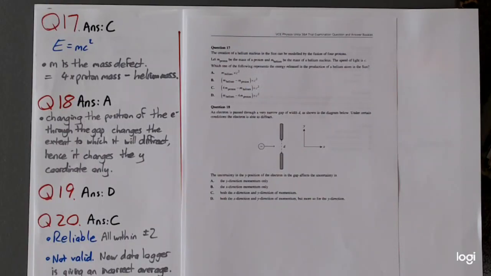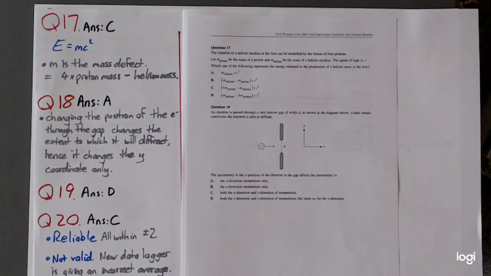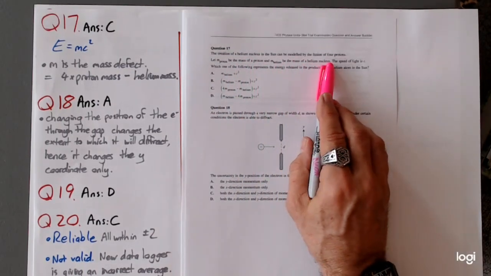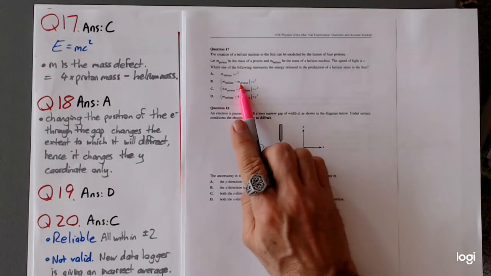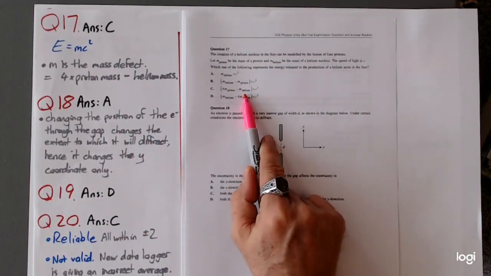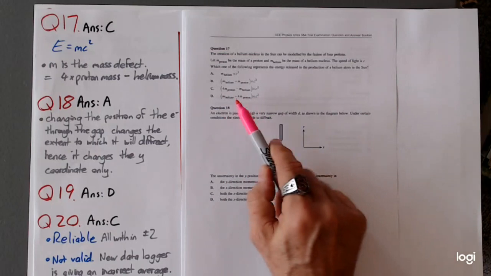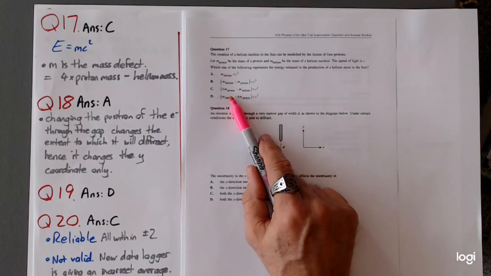Question 17 is an E equals MC squared question. This is just asking you to figure out whether you know what the M is. The M is the mass defect. It's the difference between how much matter something had before a nuclear reaction versus how much at the end. All right, so creation of a helium nucleus in the sun can be modeled by the fusion of 4 protons. So the initial mass is the mass of the 4 protons. Right? The answer is C. I may as well point to C. The initial mass is the mass of 4 protons. It turns into a helium nucleus, which will be lighter than 4 separate protons, hence the mass defect.